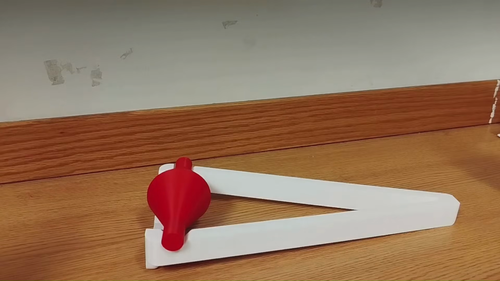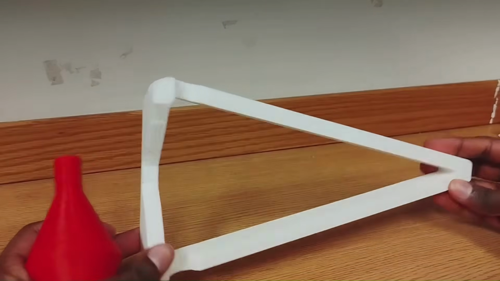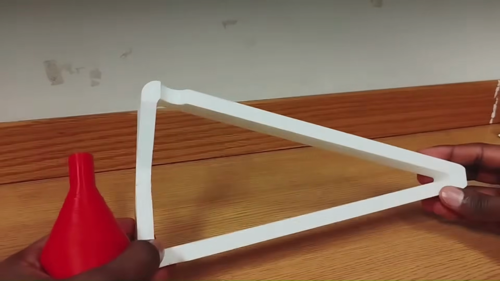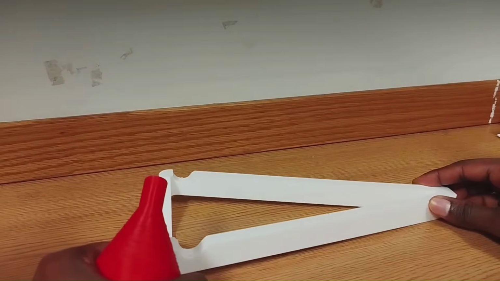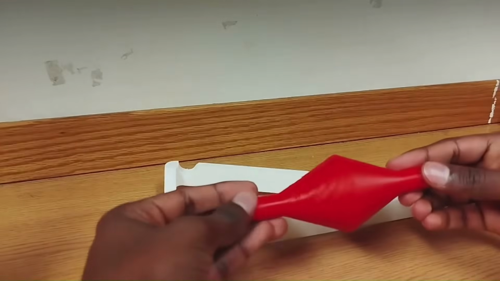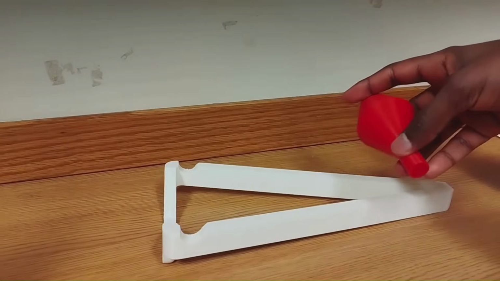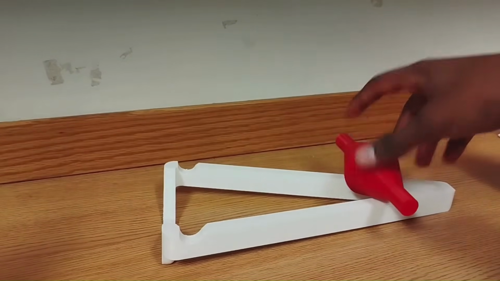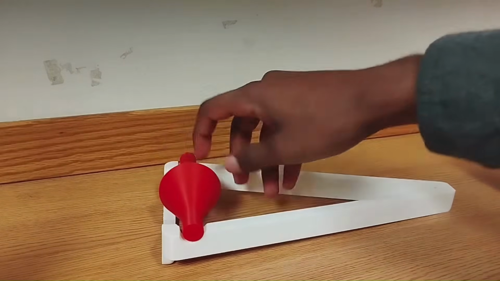Hello. In this video, we're going to be exploring a simple mechanical setup that seems to defy gravity. So we have this V-shaped track that has two rails that are diverging and is at a slight incline from the surface. And we have this double cone shape. And if I put the double cone on the track, it moves up as opposed to moving down.